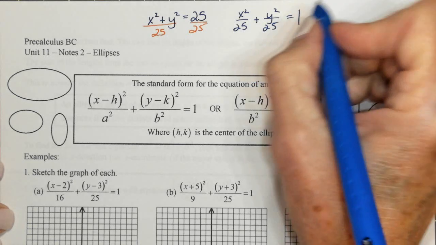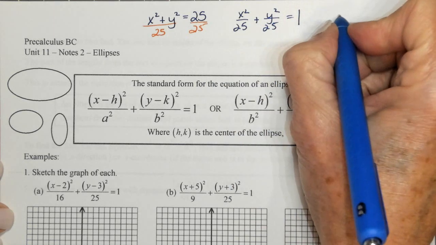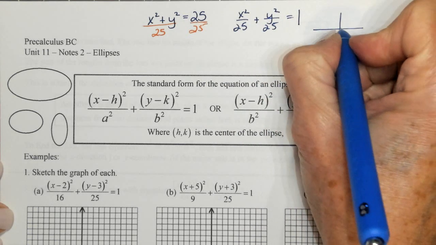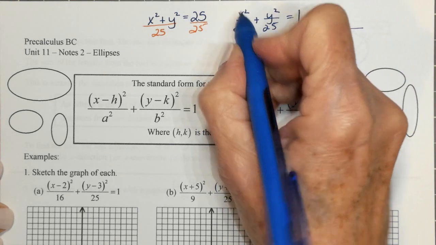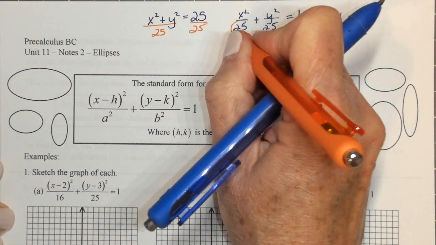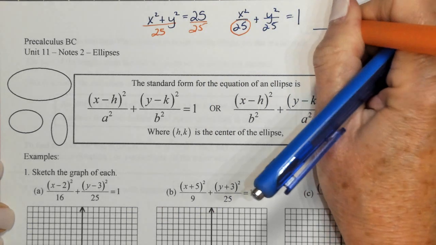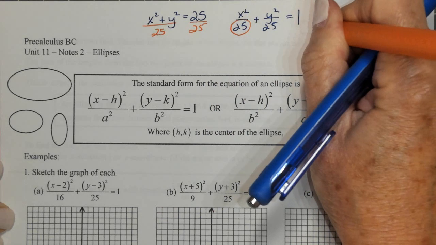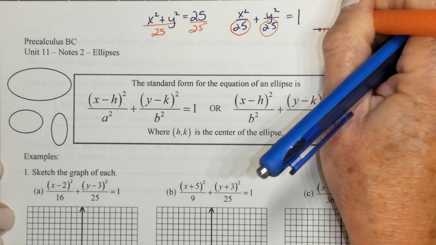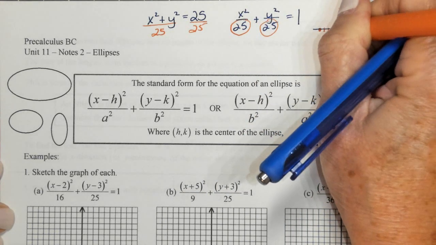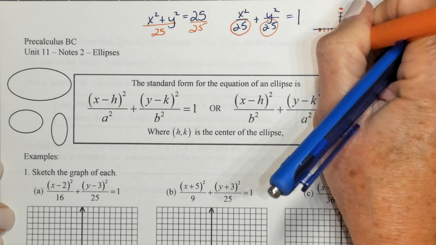Okay? So this would be a circle centered at the origin, and we go 5 units in the x direction, 5 units in the y direction to sketch that circle, right?